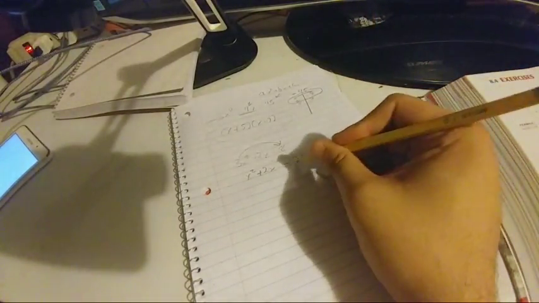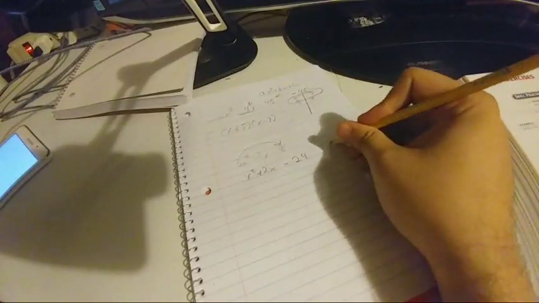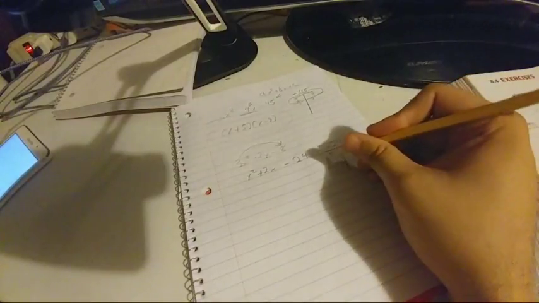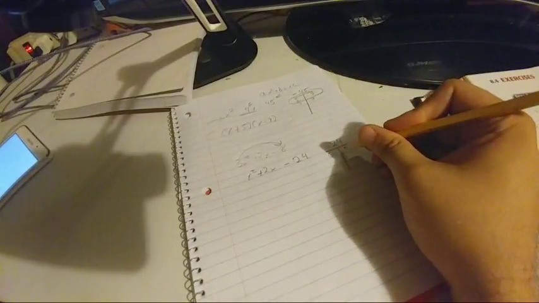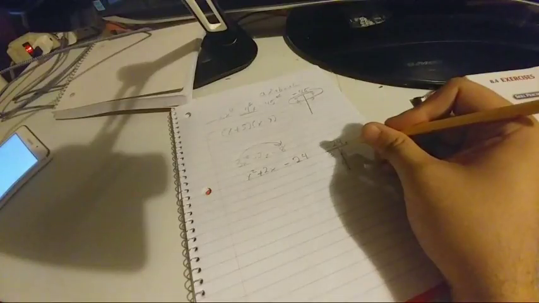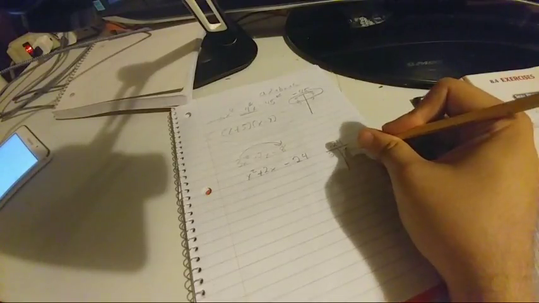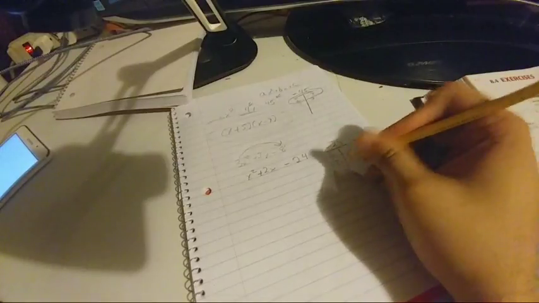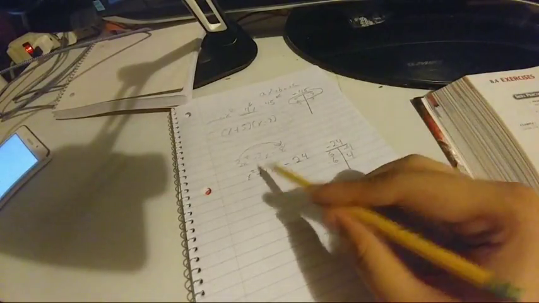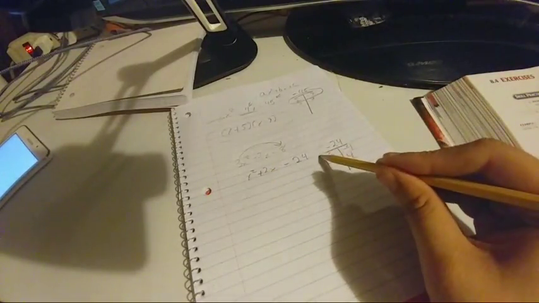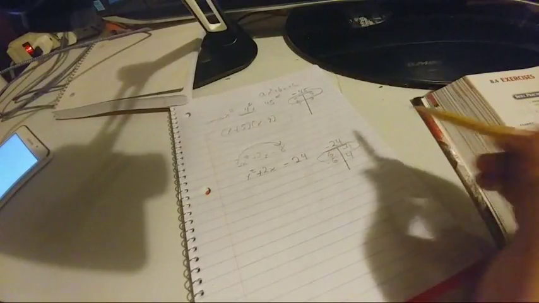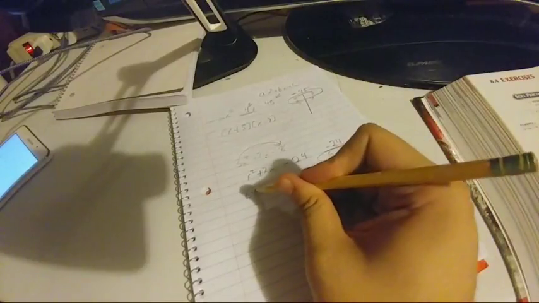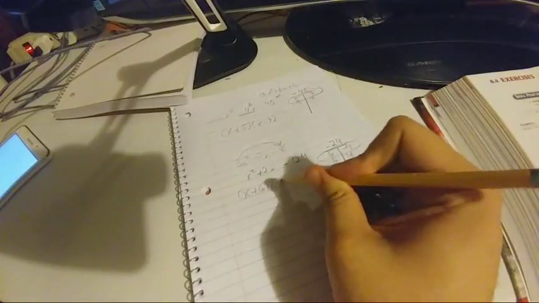Okay, so now we're going to factor. Factors of negative 24 that add up to 2. Well, is it going to be 6 and negative 4 or negative 6 and 4? We want positive 2, so the bigger number has to be positive, so it's going to be 6 and negative 4. So that's x plus 6, x minus 4.